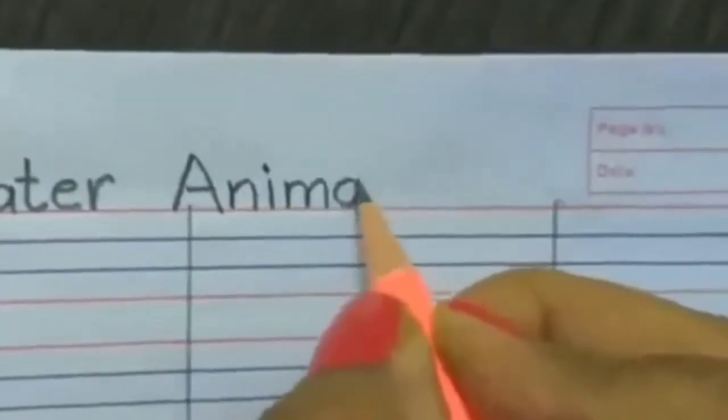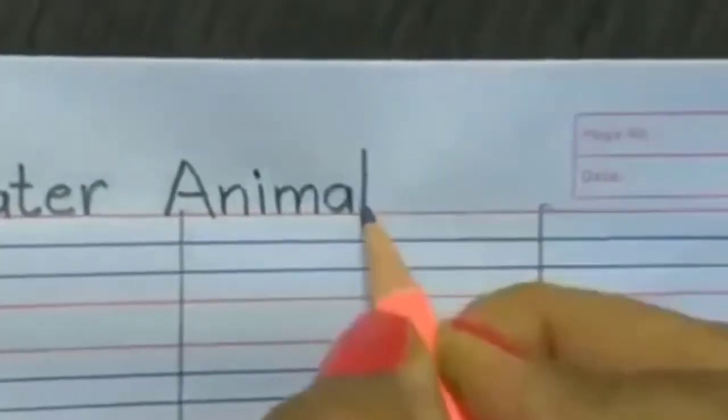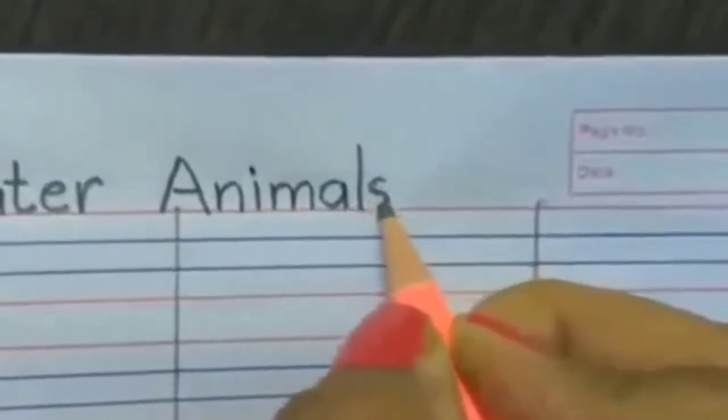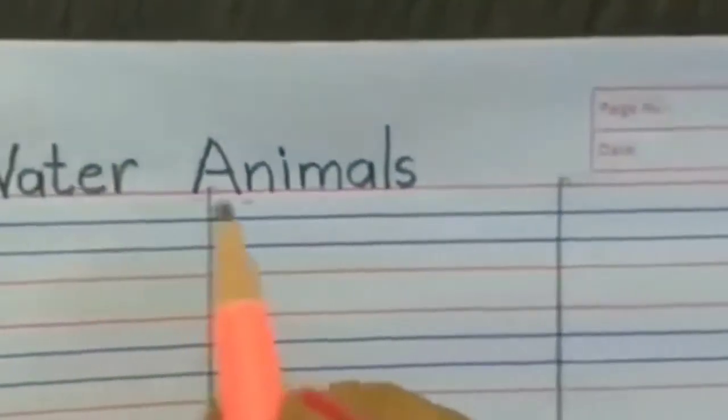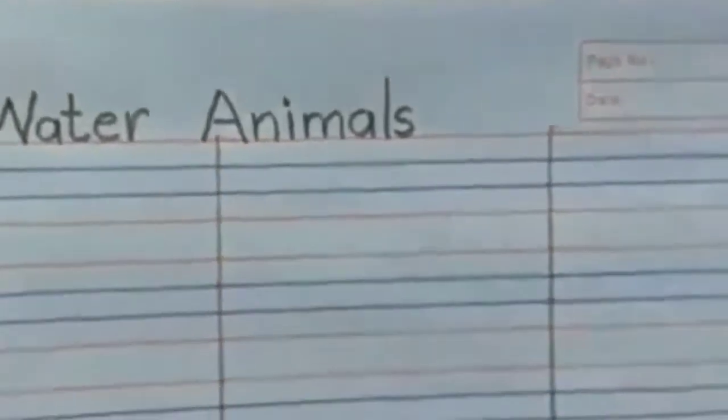Again, one finger space, capital A, small n, I, M, A, L, S. Animals. Water animals.